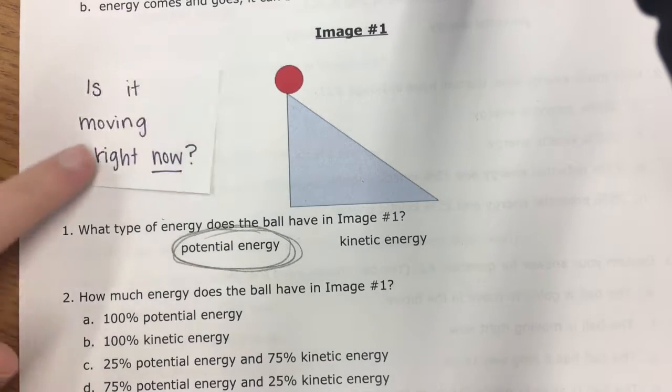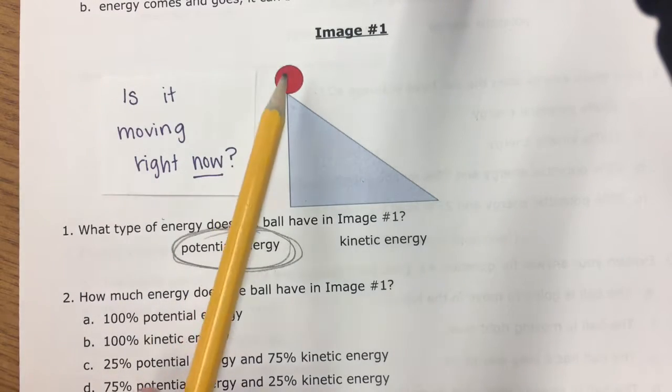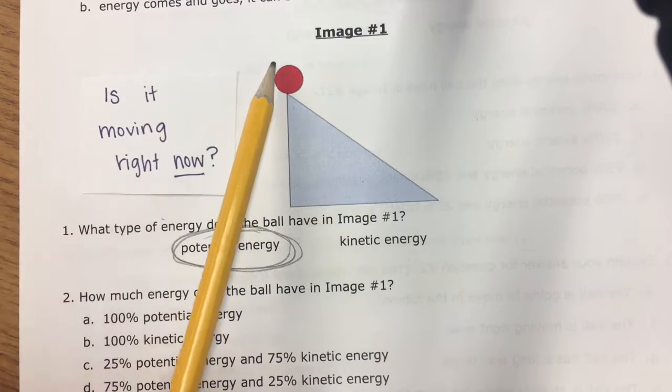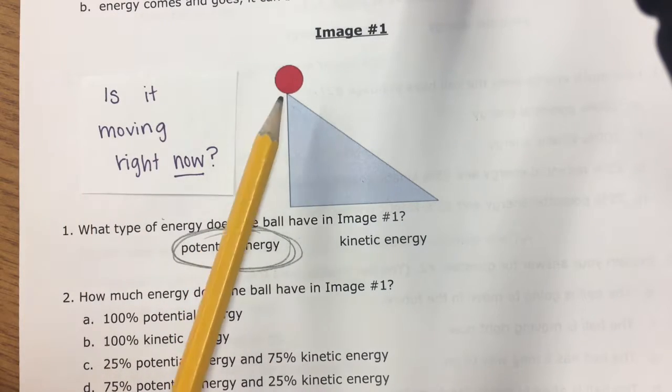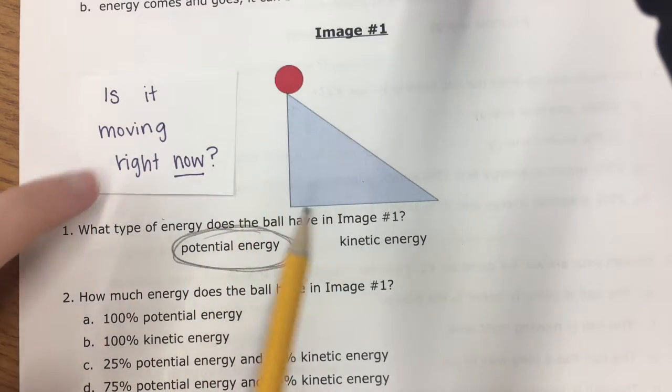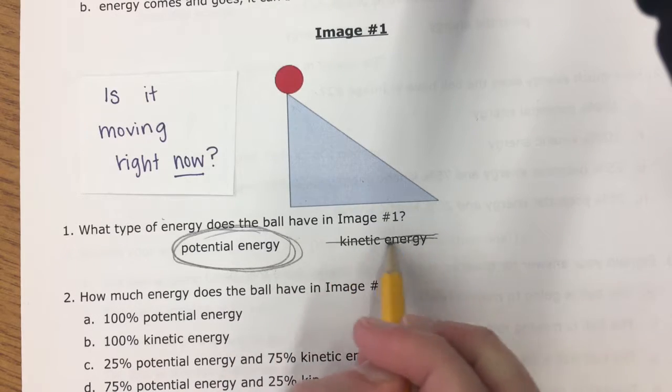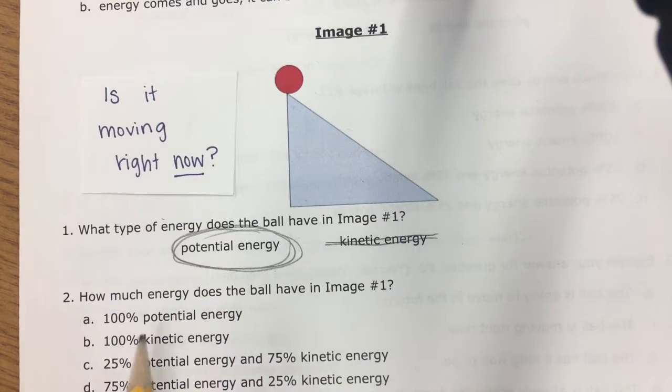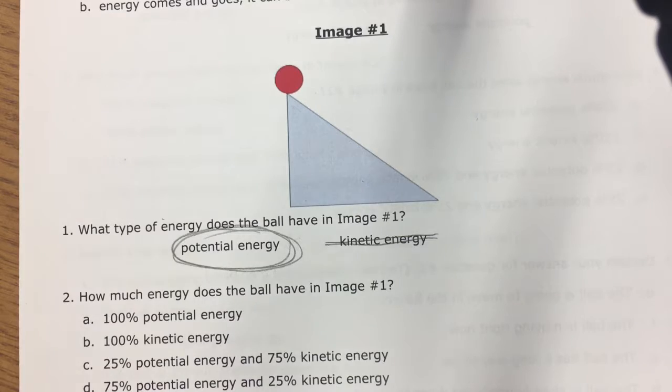And is it moving right now? So I know the ball is not moving right now. If it were moving right now, it would have 3 little lines behind it, and it might be farther down the ramp. So it's not moving right now. I'm just going to cross out kinetic energy because it does not have kinetic energy. Make sure your paper looks like mine right now.